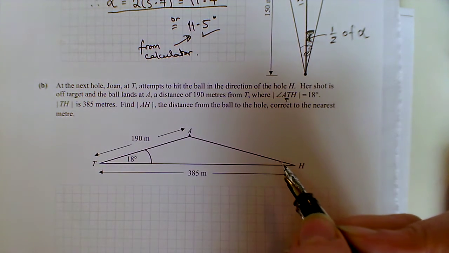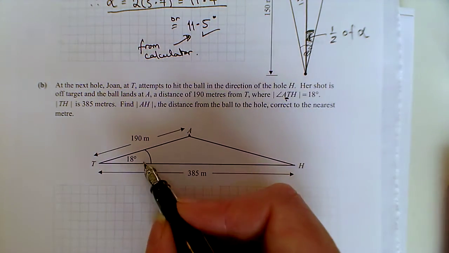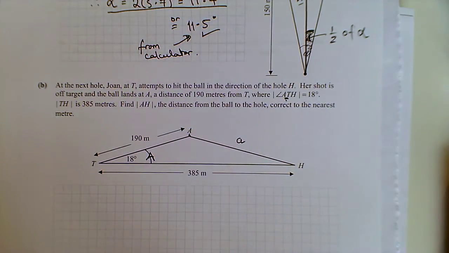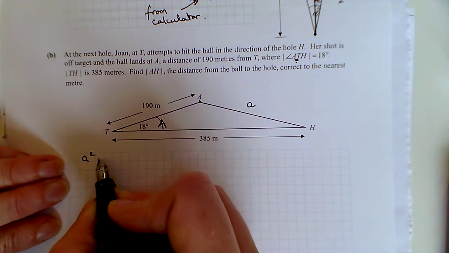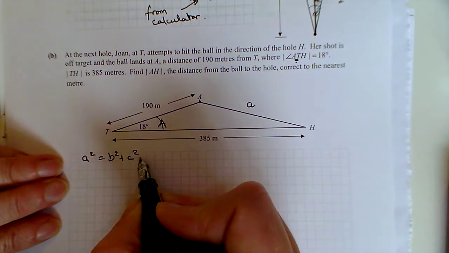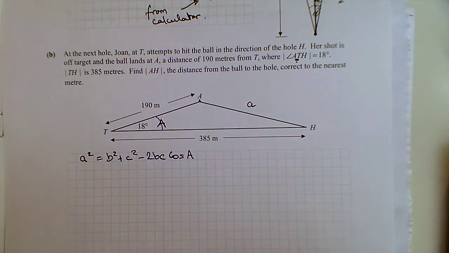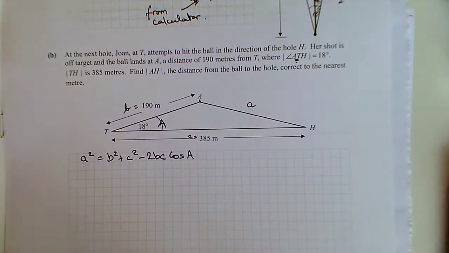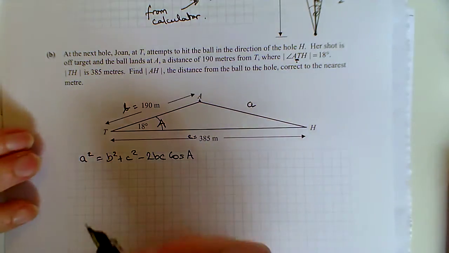A not right angled triangle means sine rule or cosine rule. The angle is between the two known sides, so we will use the cosine rule. Now, if you weren't sure, a squared is equal to b squared plus c squared minus 2bc cos A. If you weren't sure whether to use the cosine rule or the sine rule, then if you tried to use the sine rule, it just wouldn't work out. And the other two sides are b and c, and it doesn't matter what order you put them in. So I'm filling in to this. This is the side I'm looking for, a.